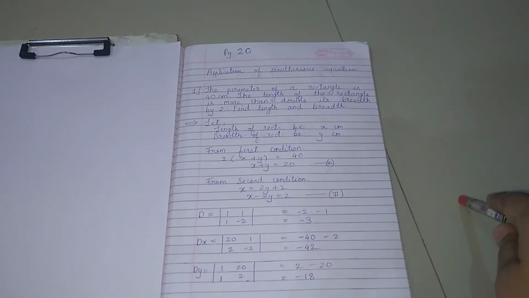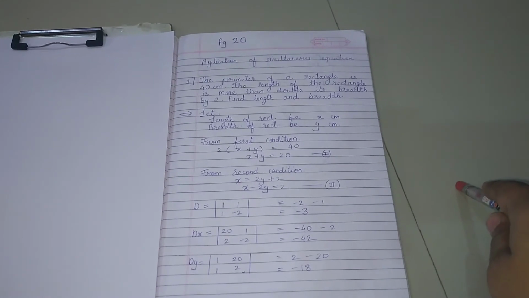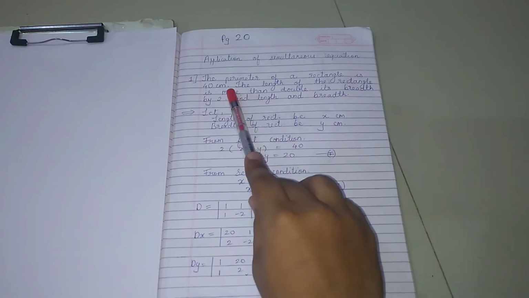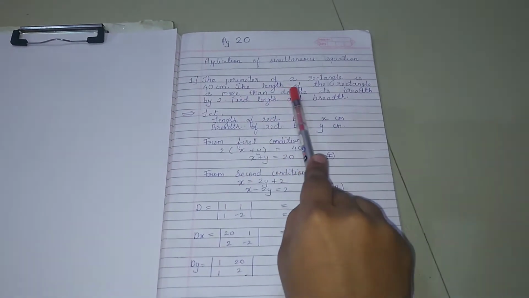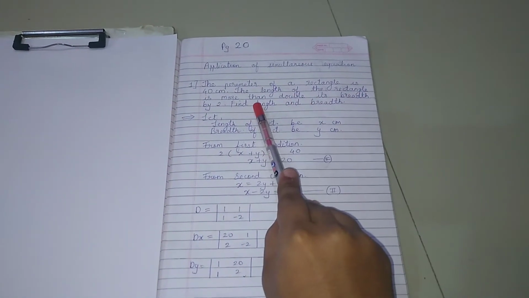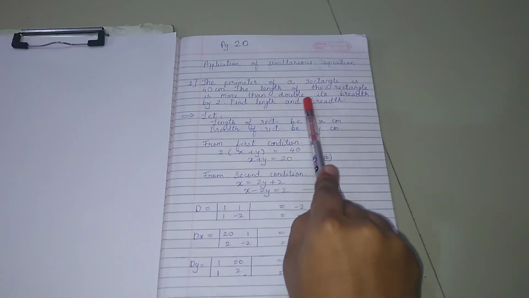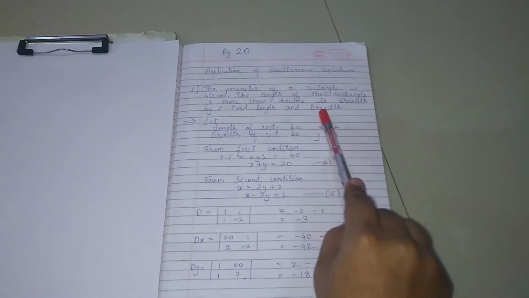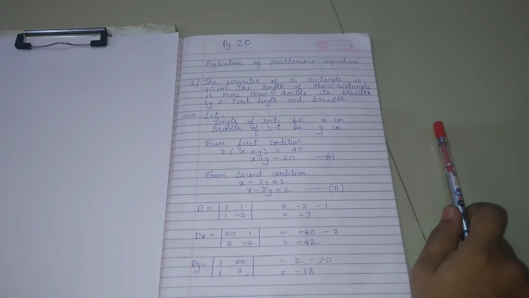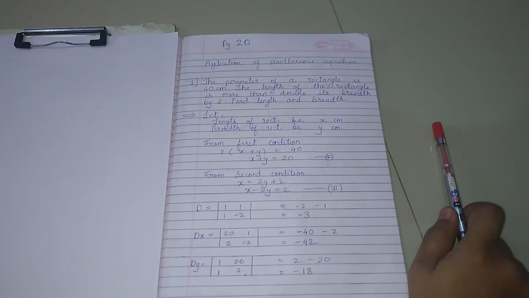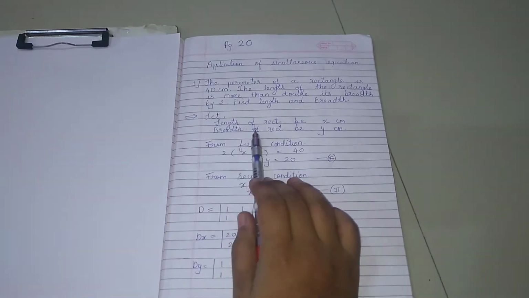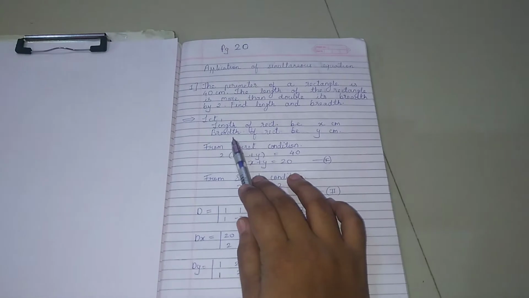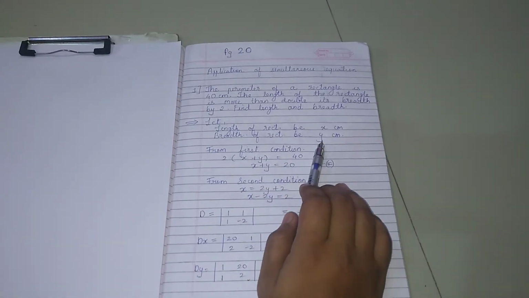Okay, so let's come up to the first example, that is: the perimeter of a rectangle is 40 centimeters. The length of the rectangle is more than double its breadth by 2. Find length and breadth. So first here what we'll do is let the length of the rectangle be x and the breadth of the rectangle be y.